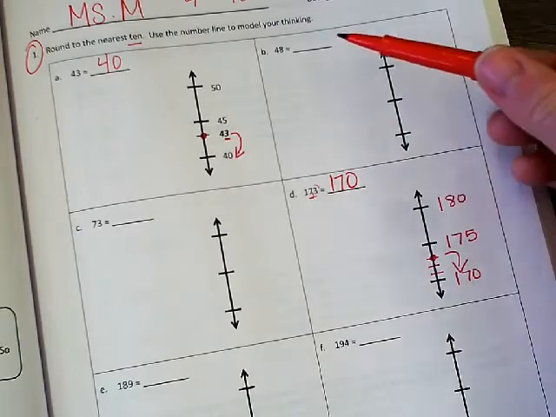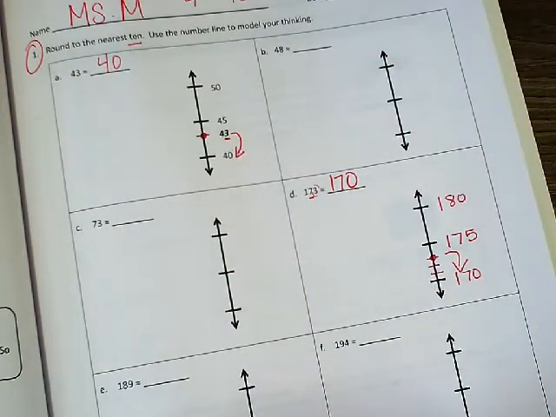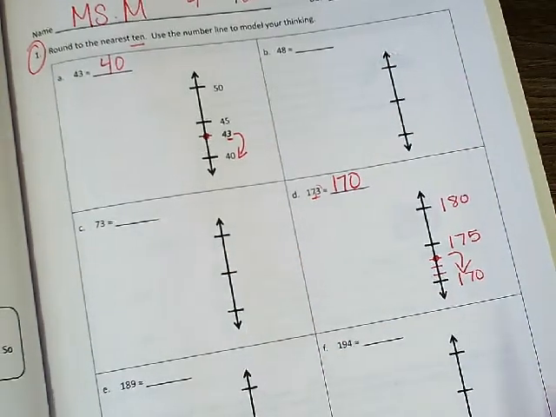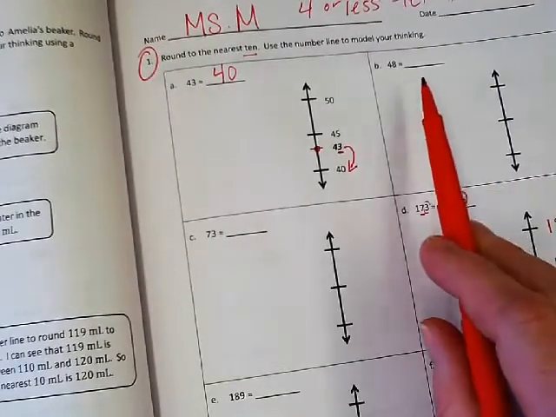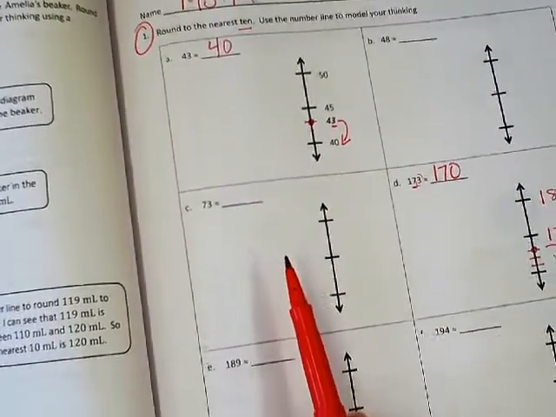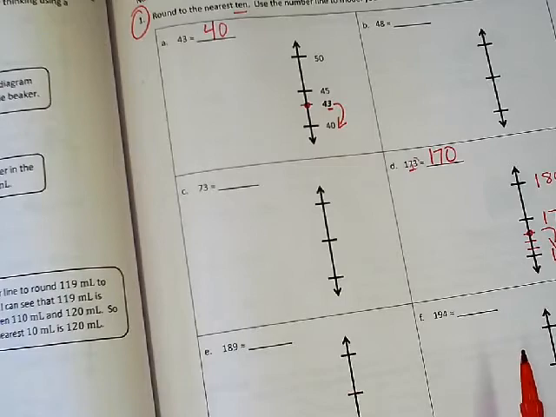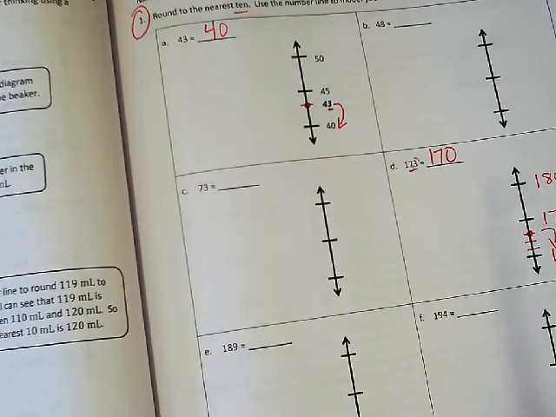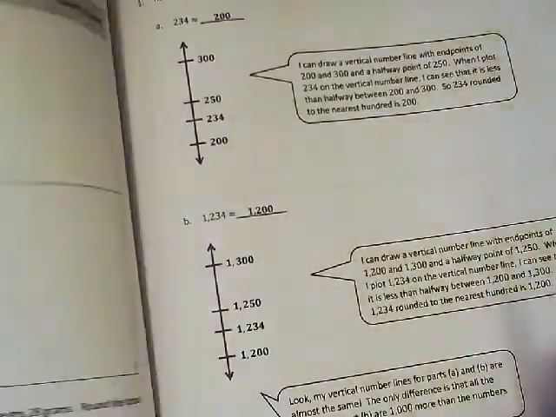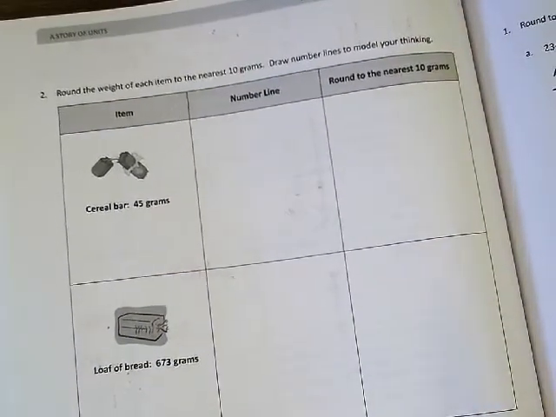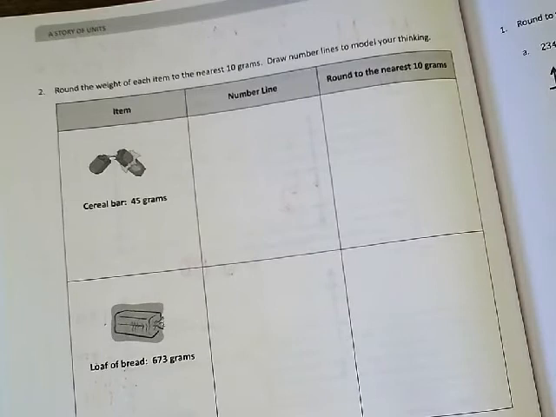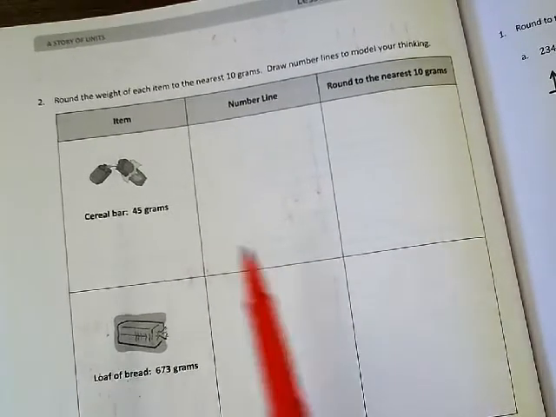All right, go ahead and complete B, C, E, and F on your own. B and C are already in the tens. E and F are in the hundreds, but you're still only rounding to the tens. All right, pause your video. You can go ahead and complete those. If you want to take a look at the bonus problems, I'll read those aloud to you as well.